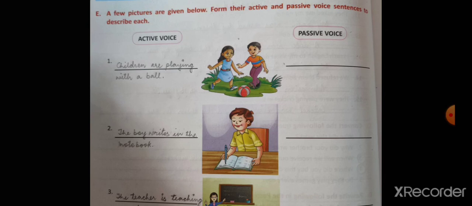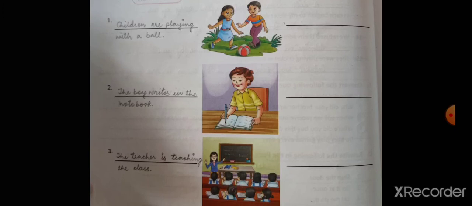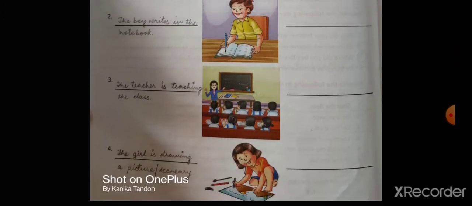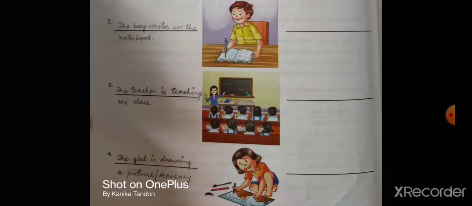First is, children are playing with a ball. The boy writes in the notebook. Third, the teacher is teaching the class. And last, a girl is drawing a picture or scenery, anything you can write. So you have to complete this in your book as your homework. With this, the chapter is over.